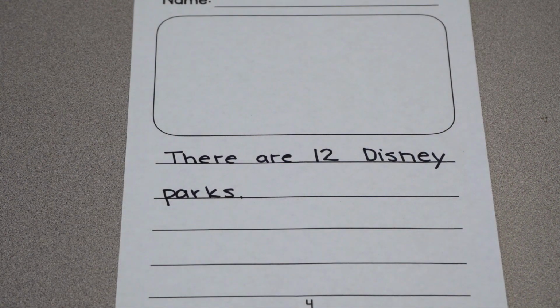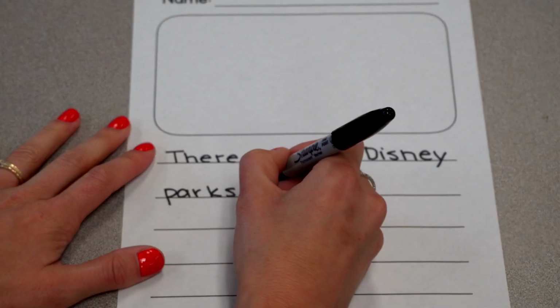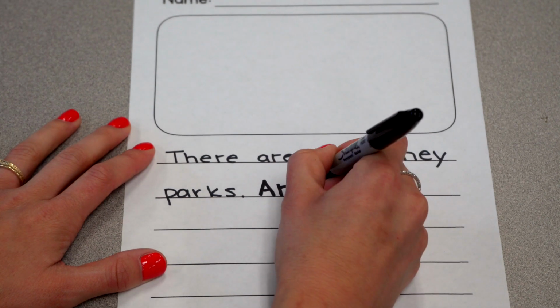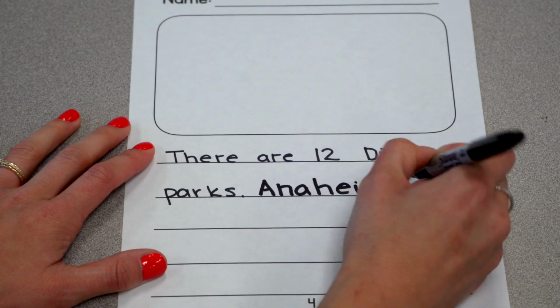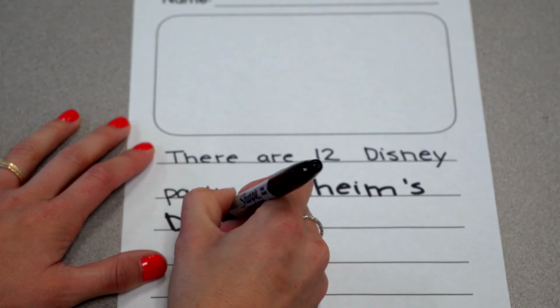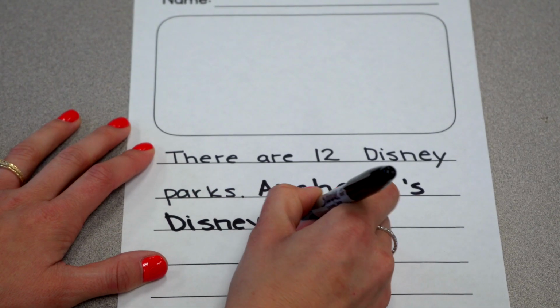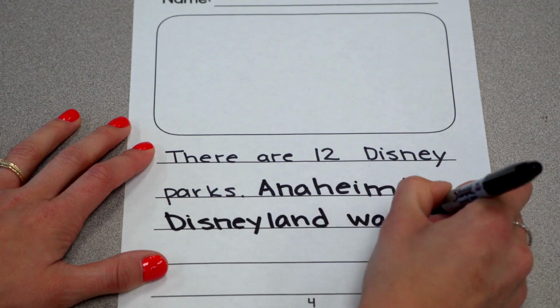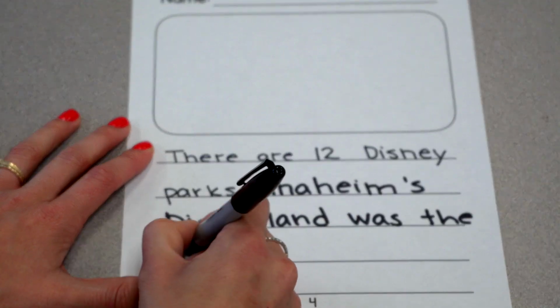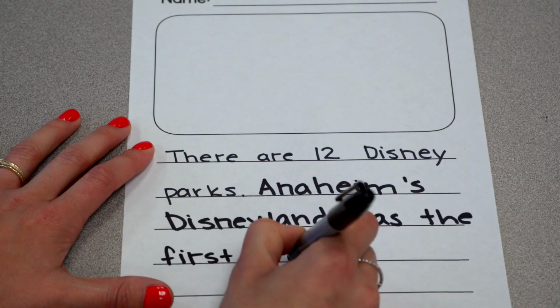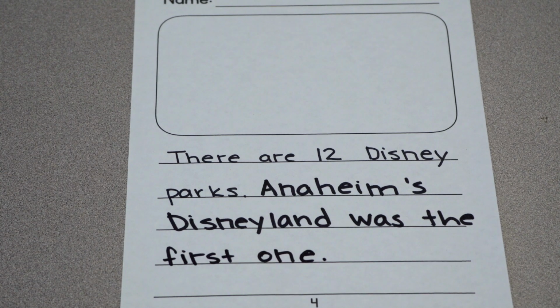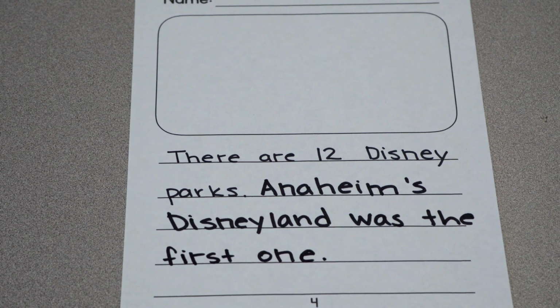For my second page, we're going to go ahead and look here, and my fact was there are 12 Disney parks. So there are 12 different Disney parks, and my smaller detail is Anaheim's Disneyland was the first one. So you can see how my smaller detail relates to my first fact. So I'm just giving you a little bit more information with my detail.